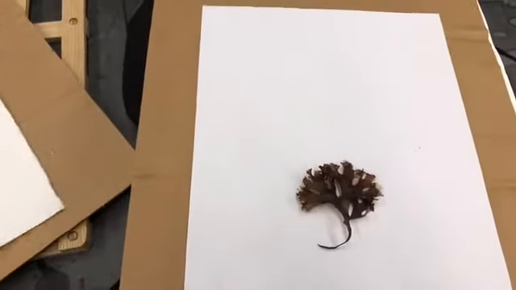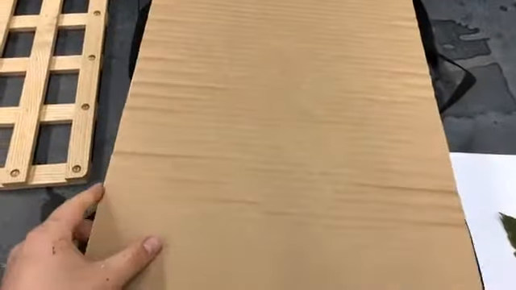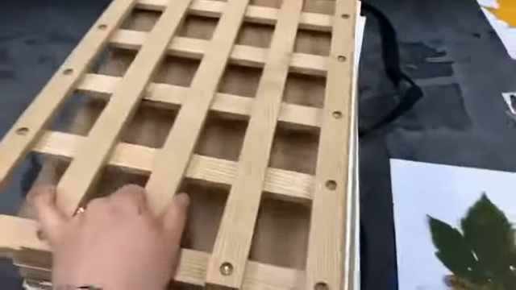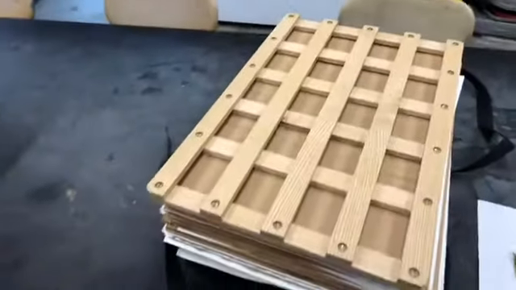So I'm just going to go ahead and add it to my herbarium. Now I'm going to put my blotter paper on top. I'm going to push it down a little bit. Add my cardboard. And then finish it off with my piece of wood. And now I'm going to tighten it and leave it there for about a week.